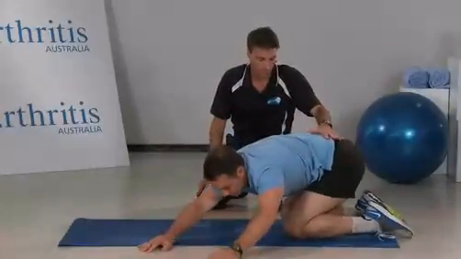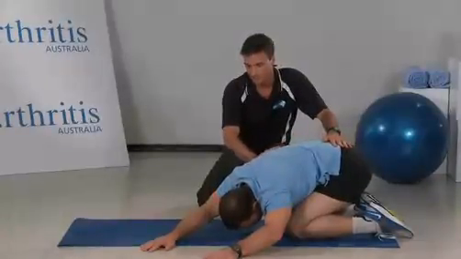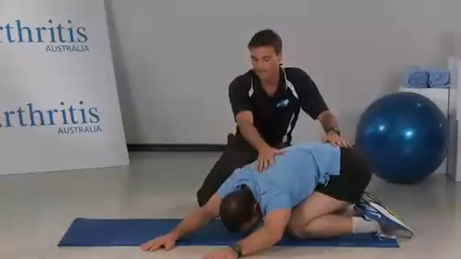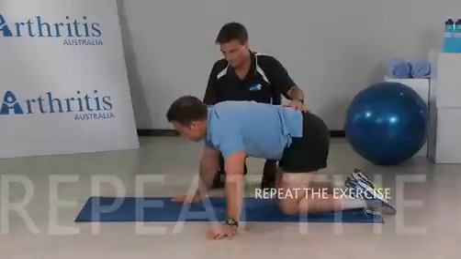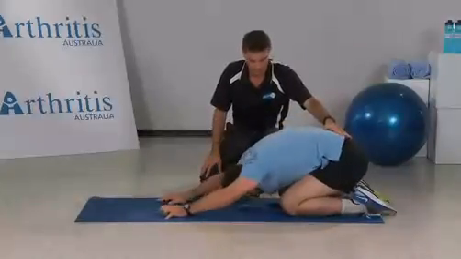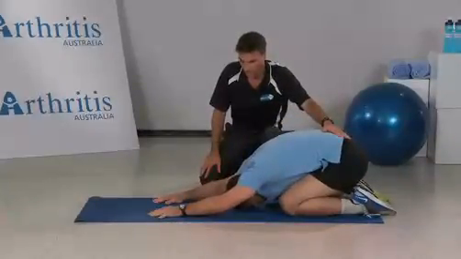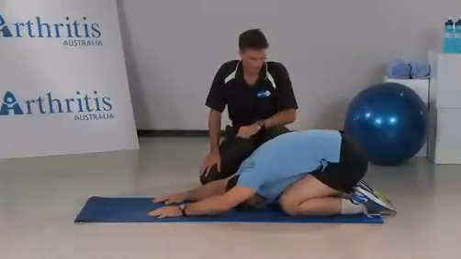Guiding the bottom back towards the heels, all the way through here. Sinking down and breathing out as you sink into the stretch. And you can repeat a number of times each side. And we'll finish with one more, straight back. And really relaxing down into that stretch. And up again to the start.